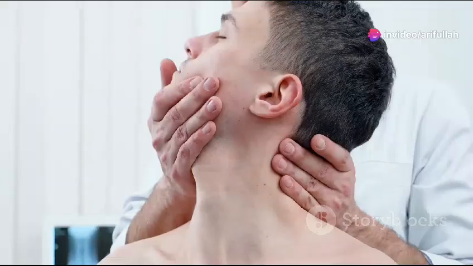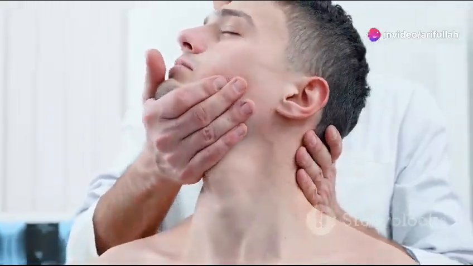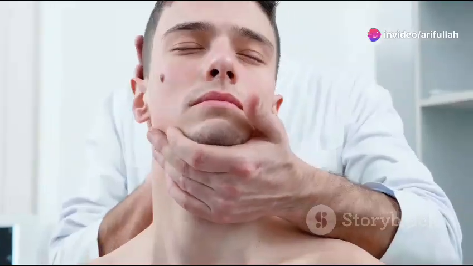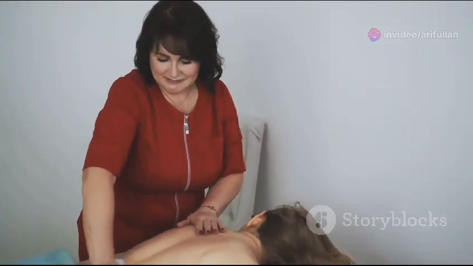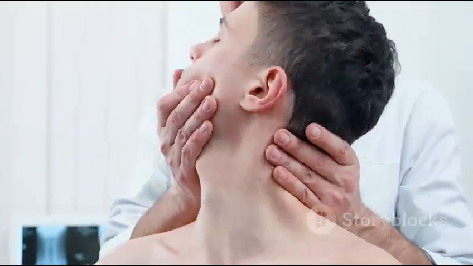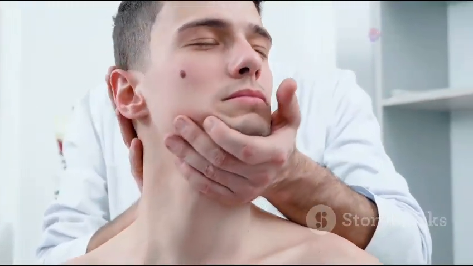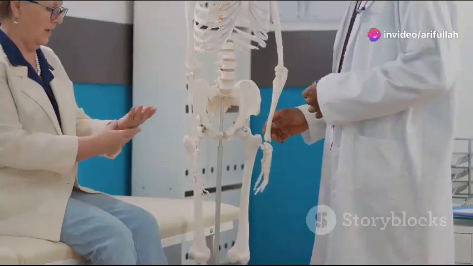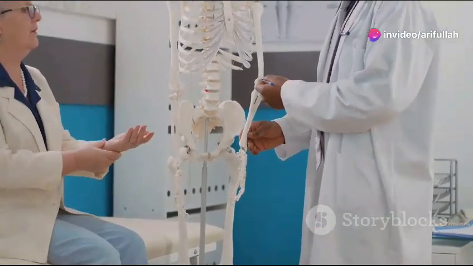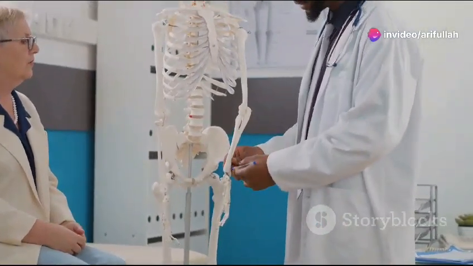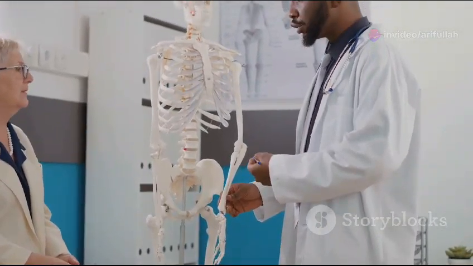Section 6. Additional tips for healthcare professionals. Here are some additional tips for healthcare professionals conducting face and neck assessments. Ensure patient comfort. Create a relaxed and comfortable environment for the patient to minimize anxiety and facilitate cooperation. Explain the procedure. Before beginning the assessment, clearly explain the procedure to the patient, addressing any concerns or questions they may have.